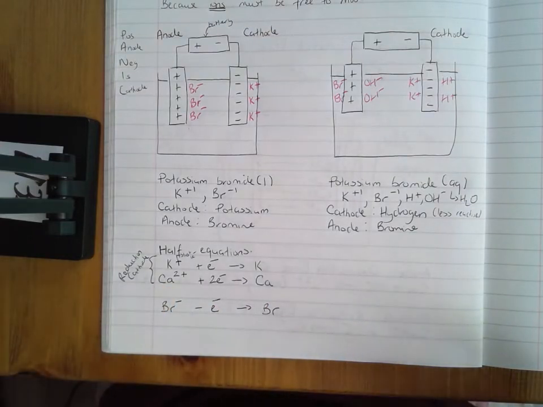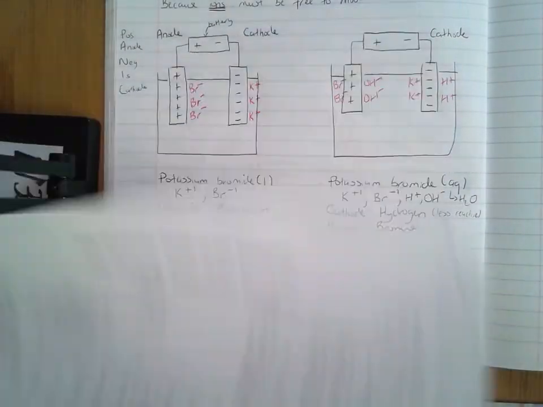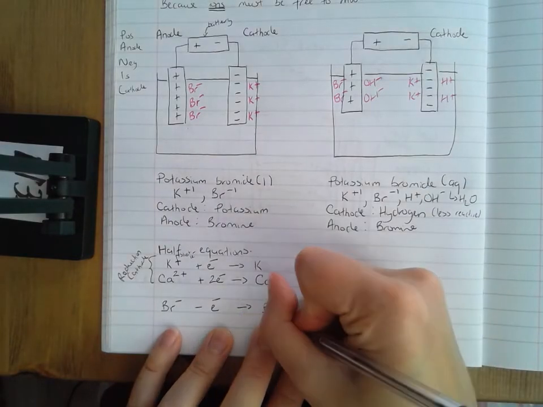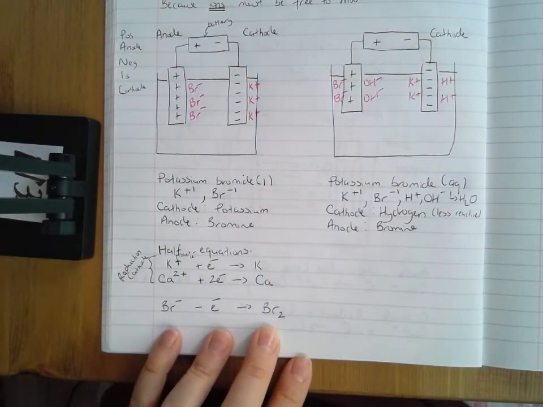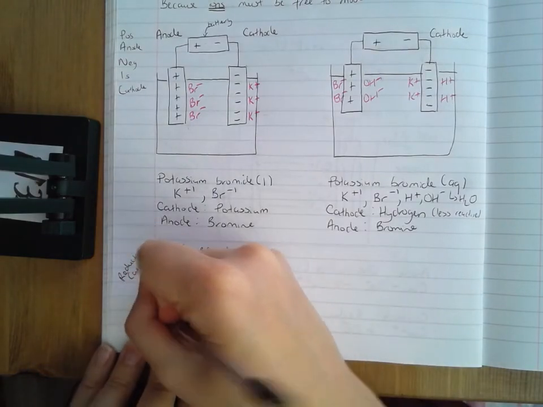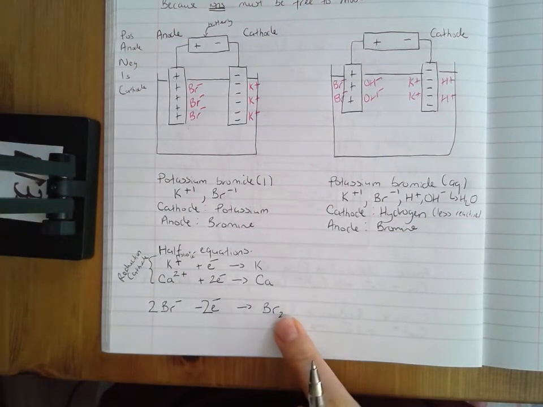The thing with the halogens though is they don't exist as individual atoms. So you see I have them all circled here. Instead, the atoms pair up and they form what we call diatomic molecules. So instead of writing it as Br, I need to write it as Br2. Because I've got 2 bromines on this side, I need 2 bromines on this side, which means I need to lose 2 electrons. So I'm basically going 2, 2, 2.